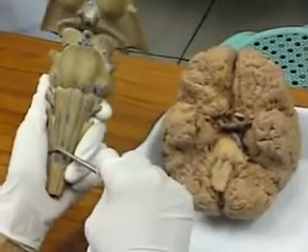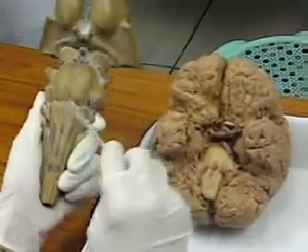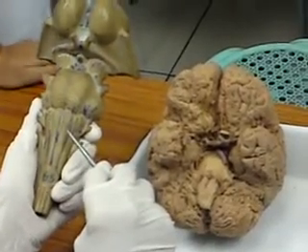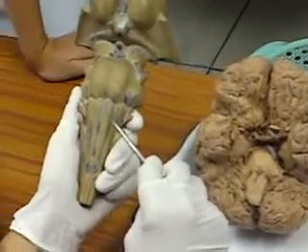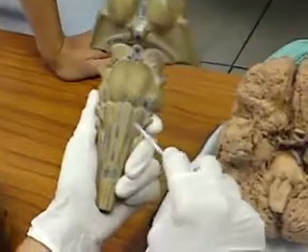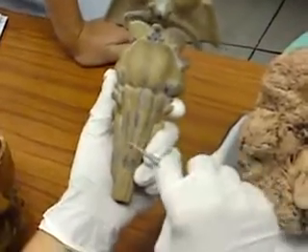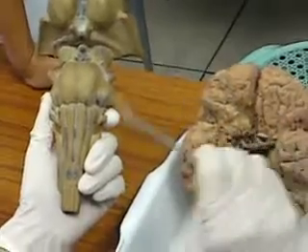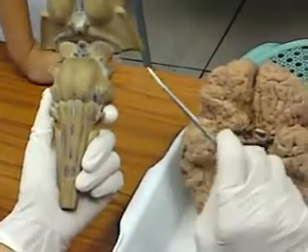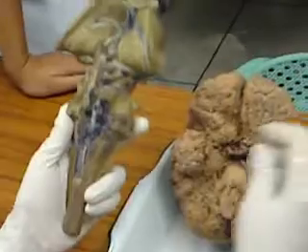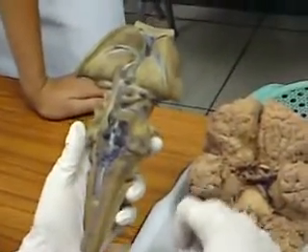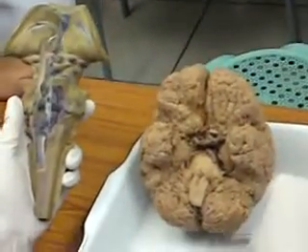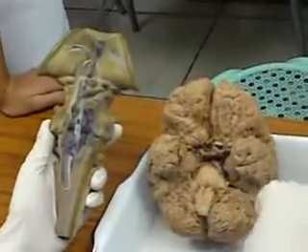Contralateral, because it has not yet crossed. If the lesion is here, before the crossing, it is contralateral. If the lesion is already here, once it has crossed and is found in the lateral corticospinal tract, it is already ipsilateral. Okay? Now, let's talk about the dorsal aspect, which you cannot see here because it is covered by the cerebellum.